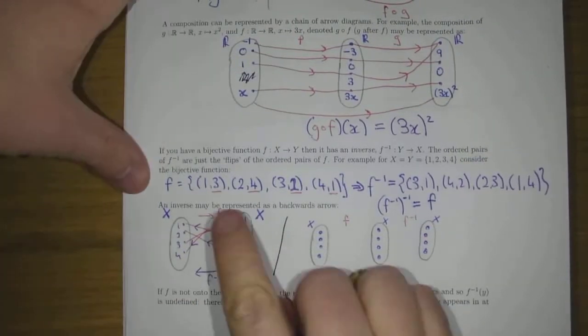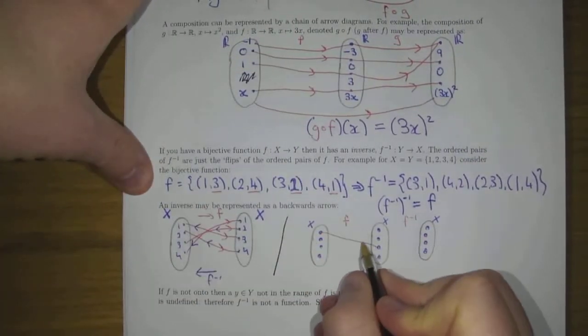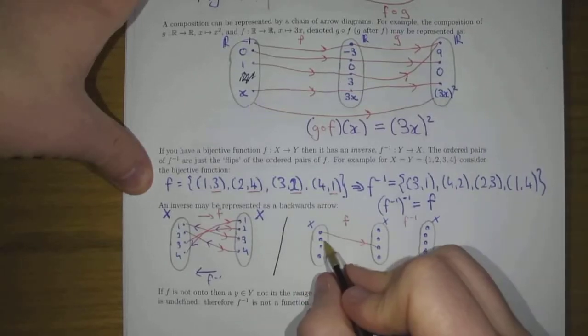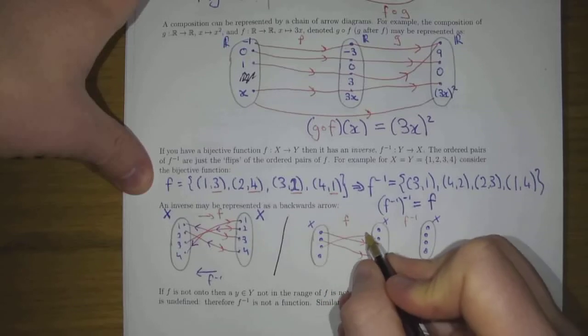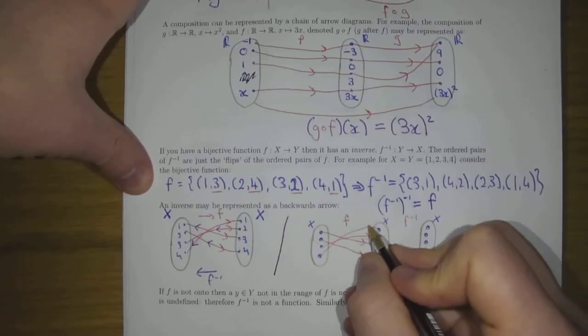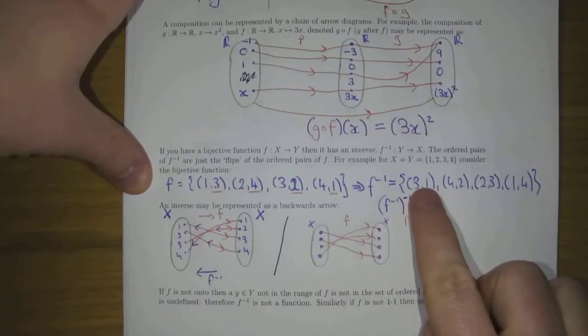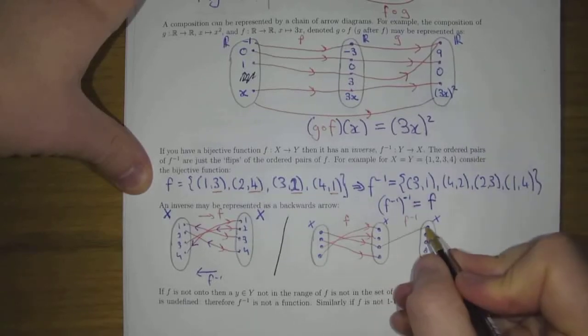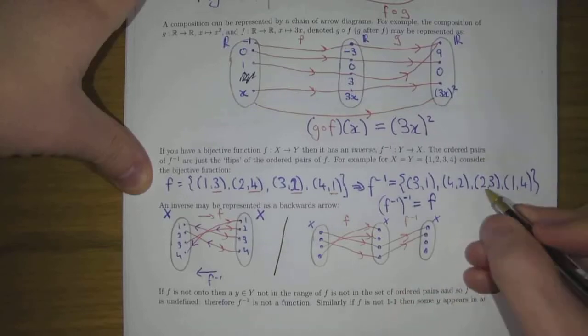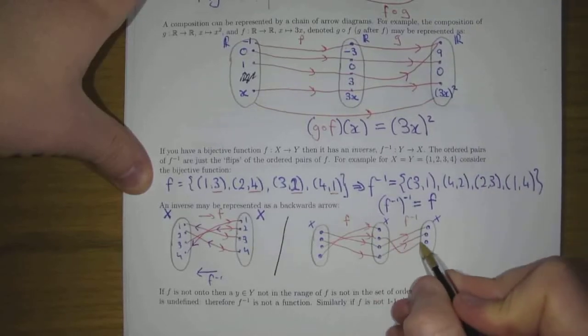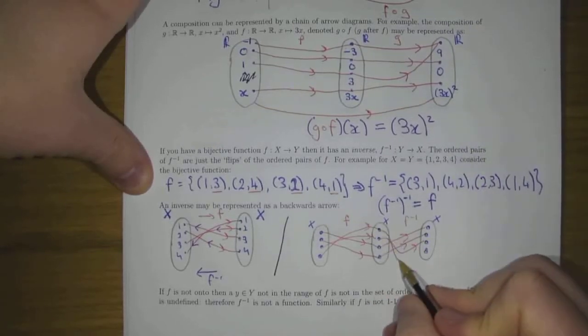Okay, so in F, 1 is sent to 3, 2 is sent to 4, 3 is sent to 2, and finally 4 is sent to 1. And now let's do F inverse. So 3 is sent to 1, 4 is sent to 2, 2 is sent to 3, and 1 is sent to 4.